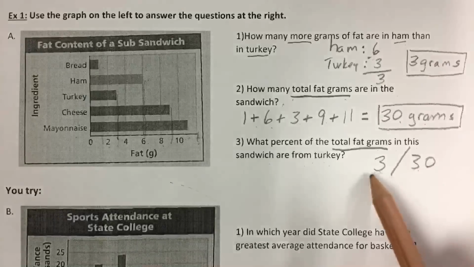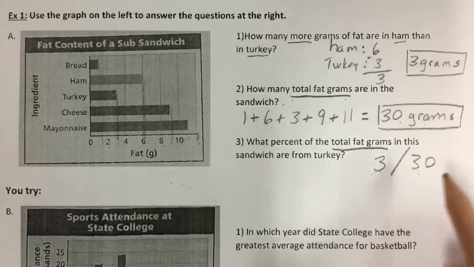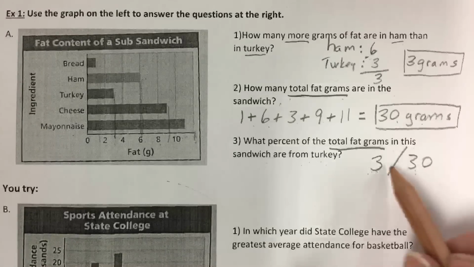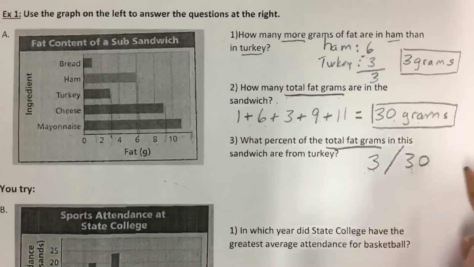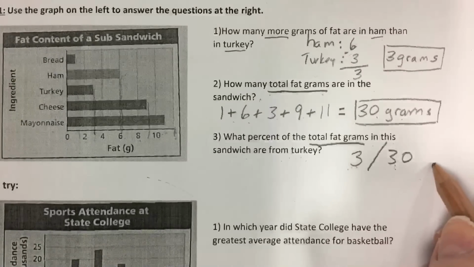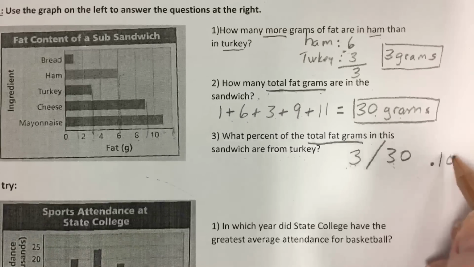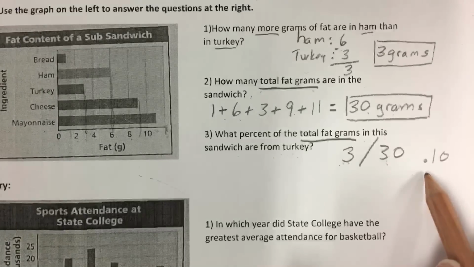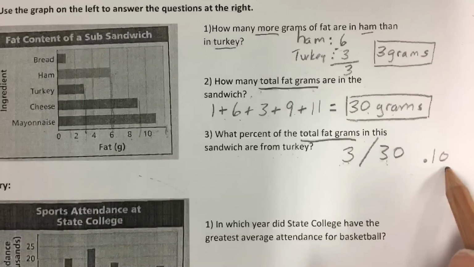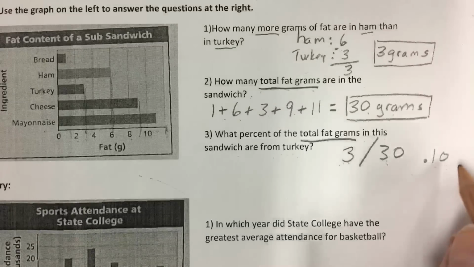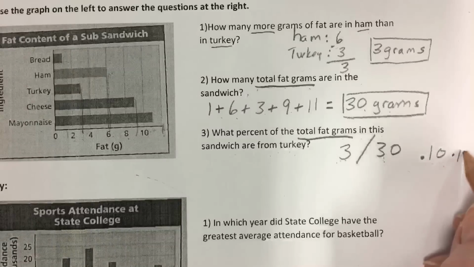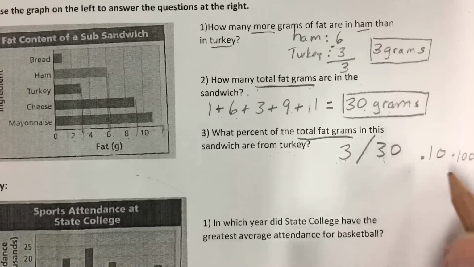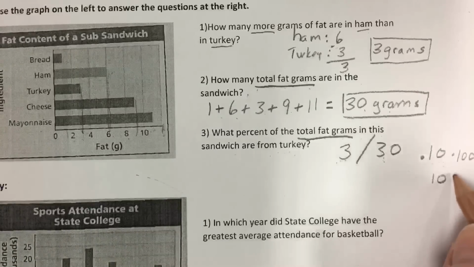Okay, so you can do this 3 divided by 30. If you use your calculator, 3 divided by 30 is going to get you 0.10. Okay, and that's a decimal. 0.10 is the same as 10 100ths. So if you multiply this times 100, you will get 10, and that's 10%.